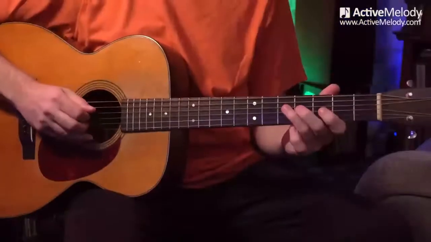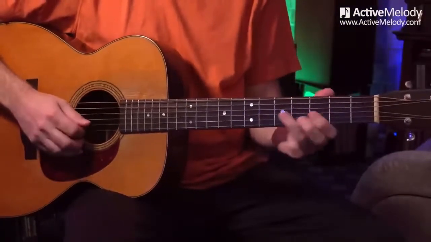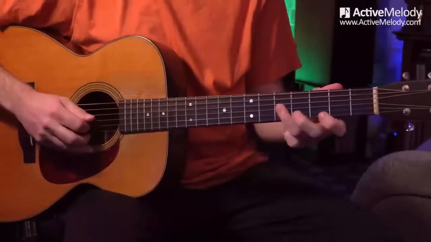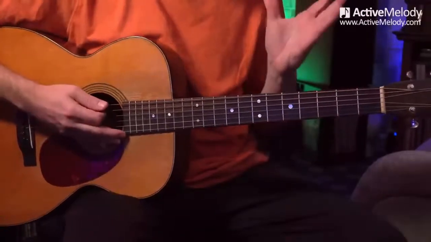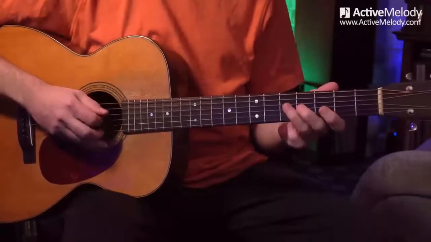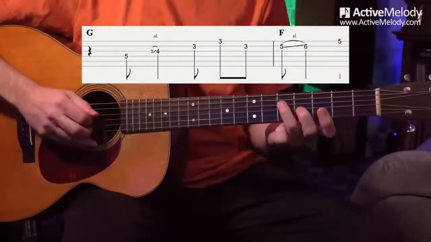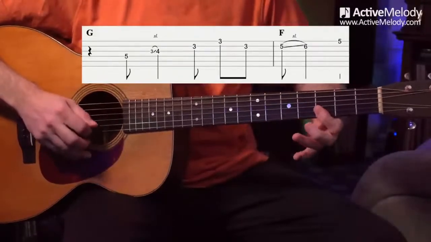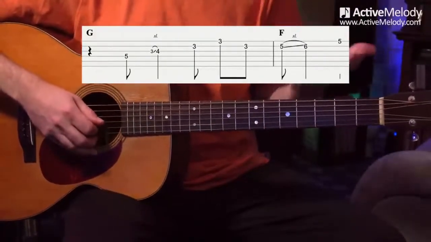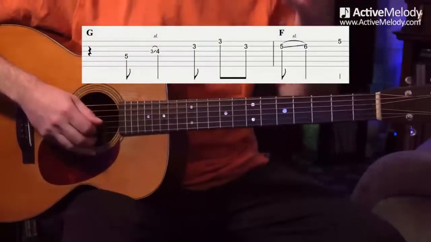Okay, so this next run goes. Now it seems like a lot, but you're gonna realize that it's just a few things at play here. So when I started, look at what's going on there. Remember, this is where the song goes back to the G chord. So this is just another little G idea, another one that you can file away.